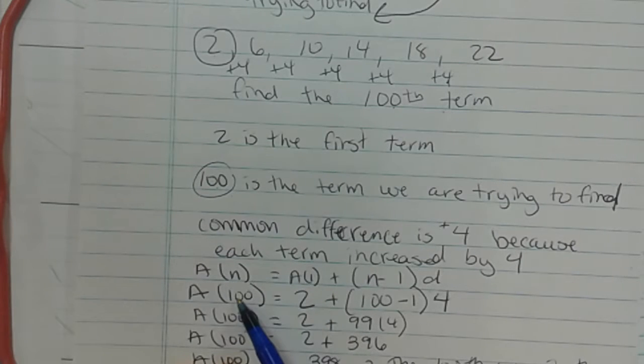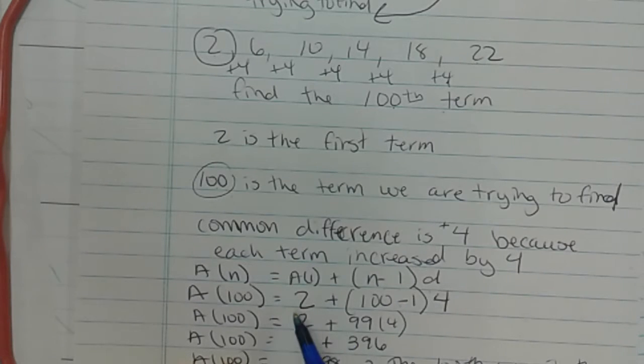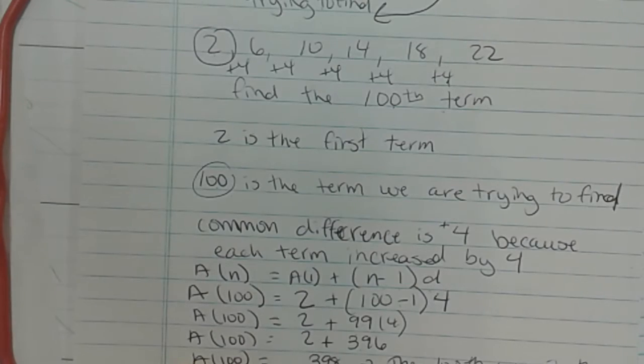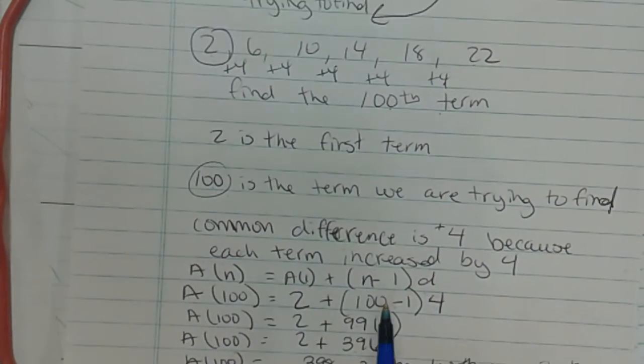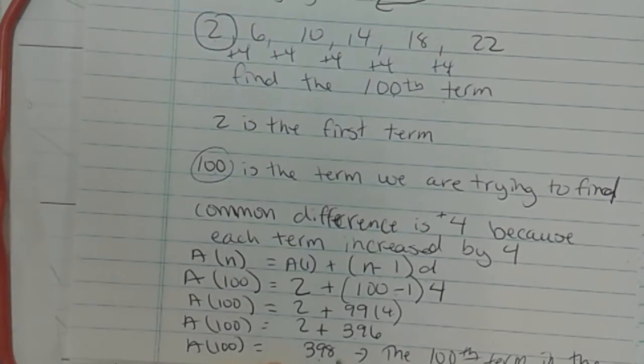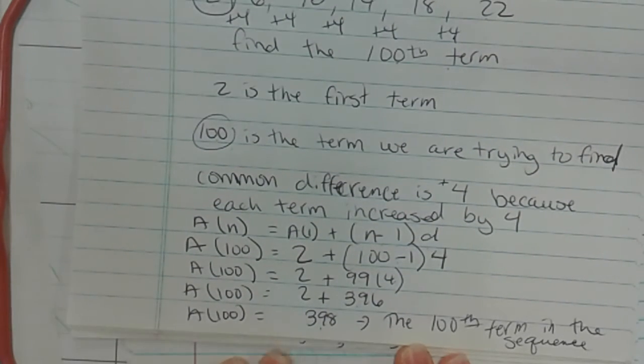So I can say a of 100 equals 2 plus 100 minus 1 times 4. And then I can solve from there. Well, 100 minus 1 equals 99. 99 times 4 equals 396. Plus 2 is 398. So in the sequence, the 100th term is going to be 398.